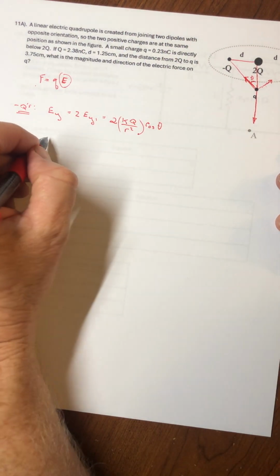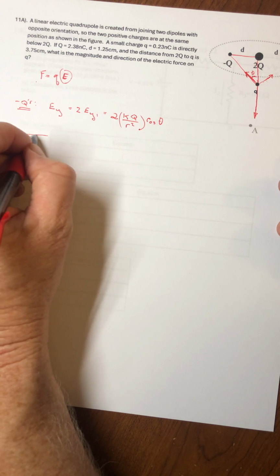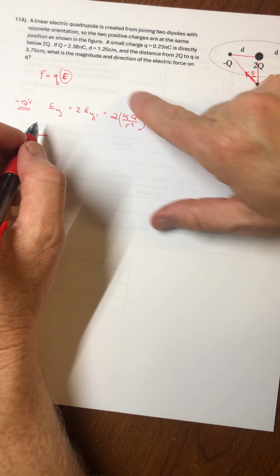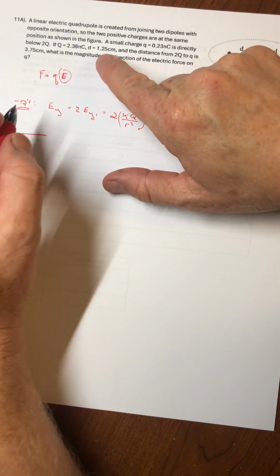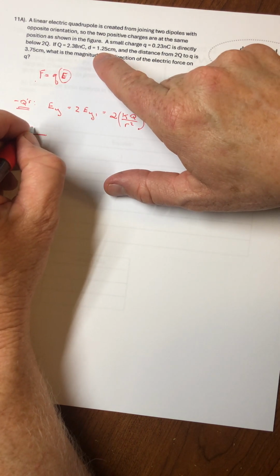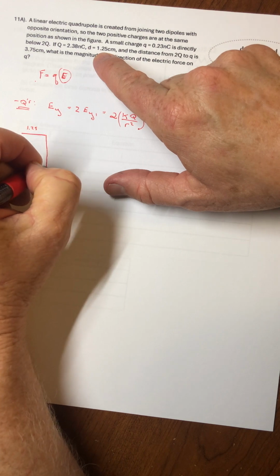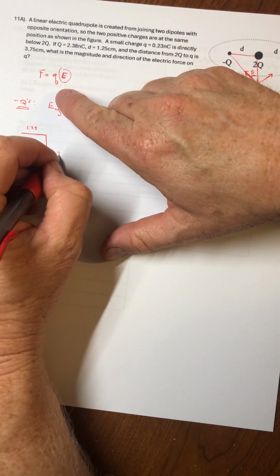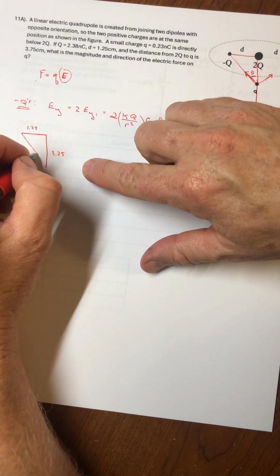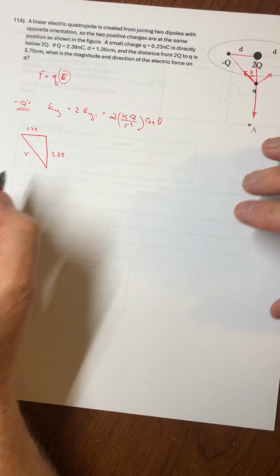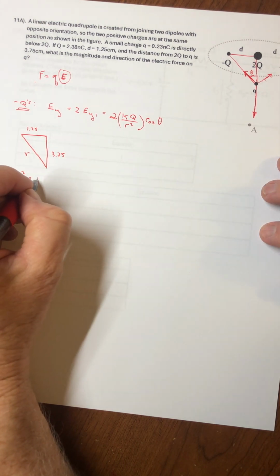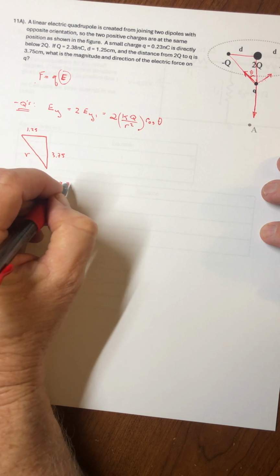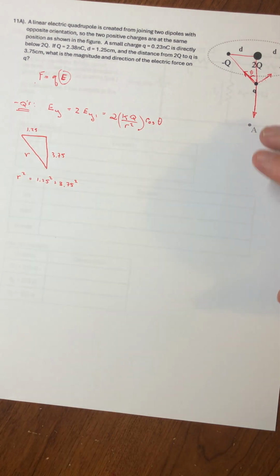Maybe I'll draw myself a little picture right here. Here they said D was, in centimeters, 1.25. And they said the distance from 2Q is 3.75. And if this is r, then r squared is 1.25 squared plus 3.75 squared.